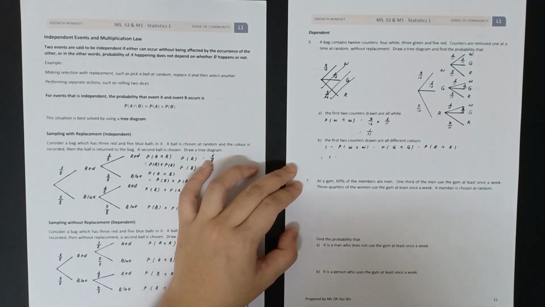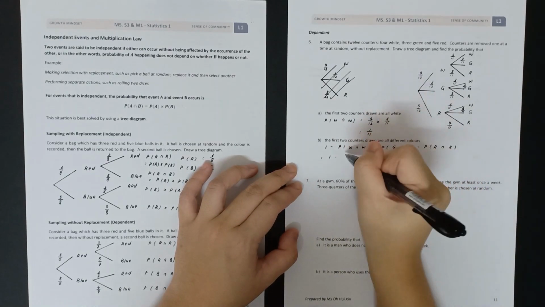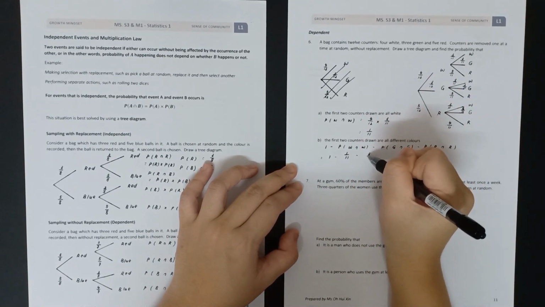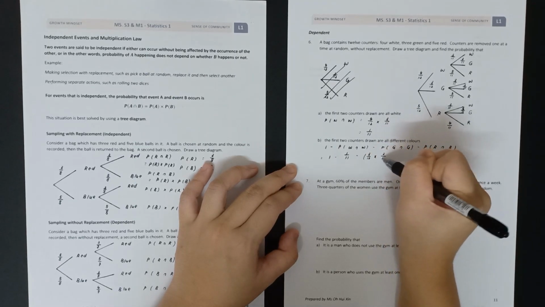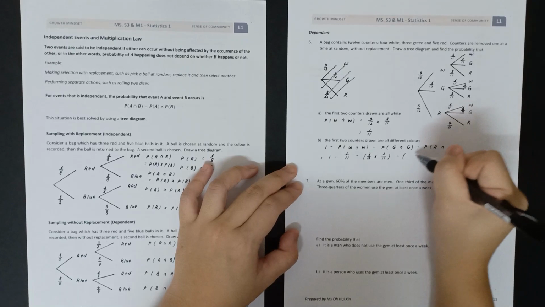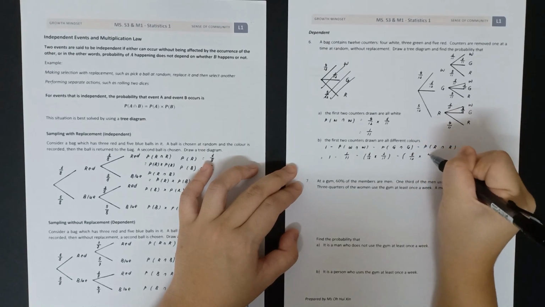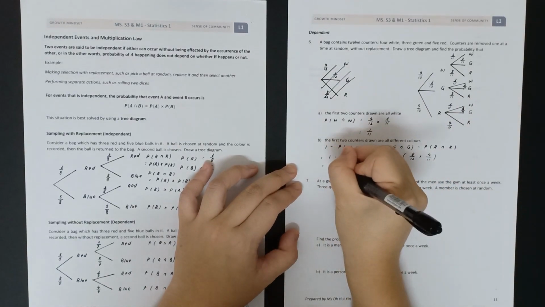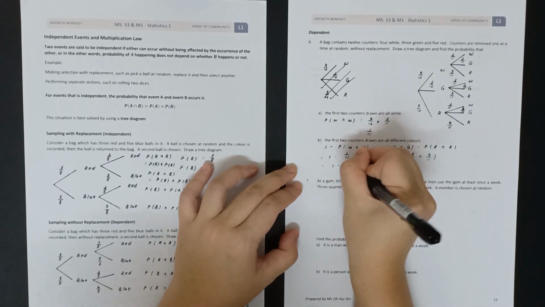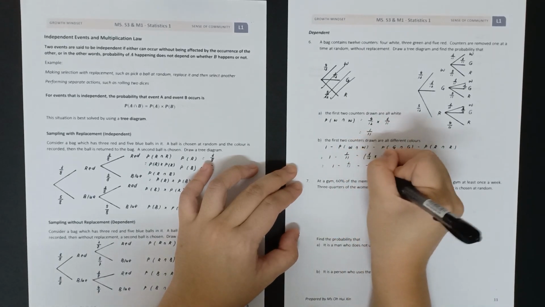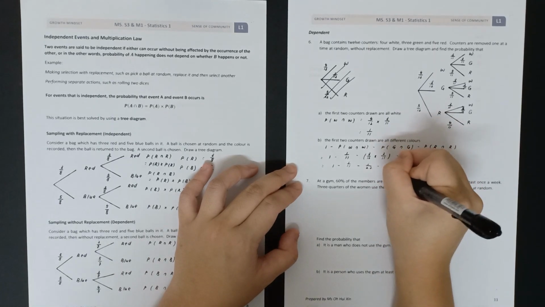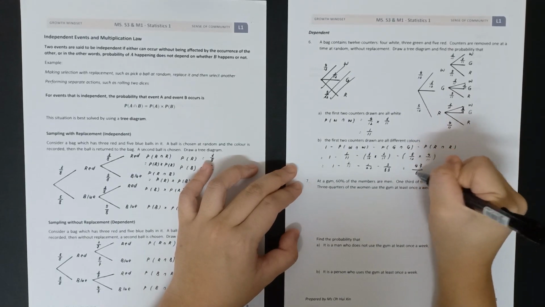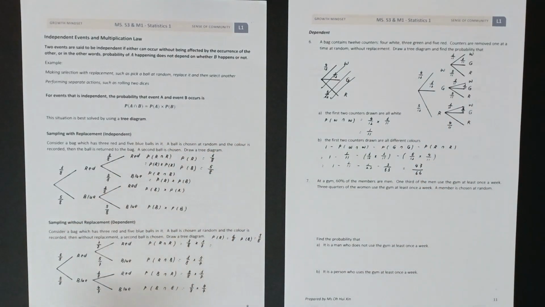So 1 minus, the white white, which is the one that I already did just now. For the green green, I have 3 over 12 times 2 over 11. For the red red, I have 5 over 12 times 4 over 11. Then I get the answer as 1 minus 1 over 11 minus 1 over 22 minus 5 over 33, which gives me the final answer of 47 over 66. Okay, so this is the probability.